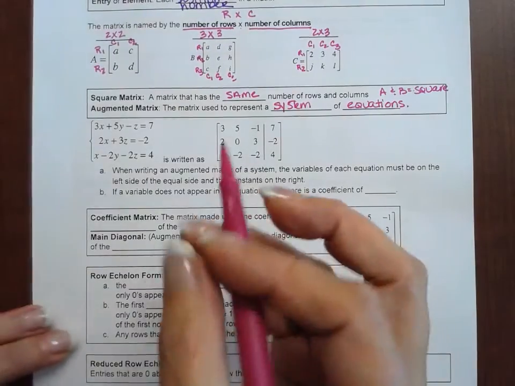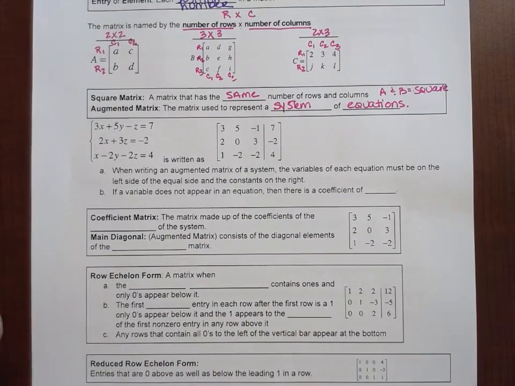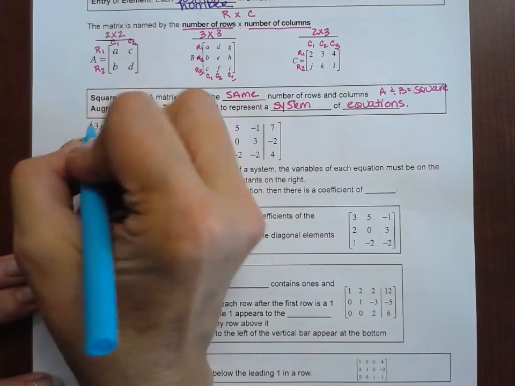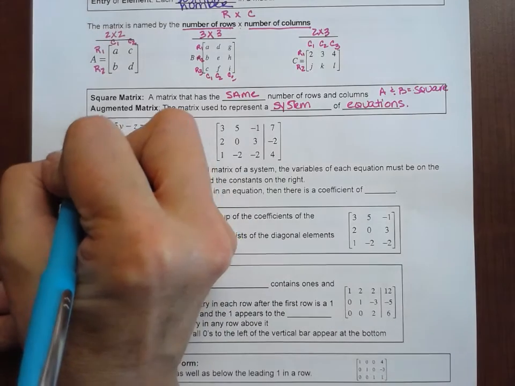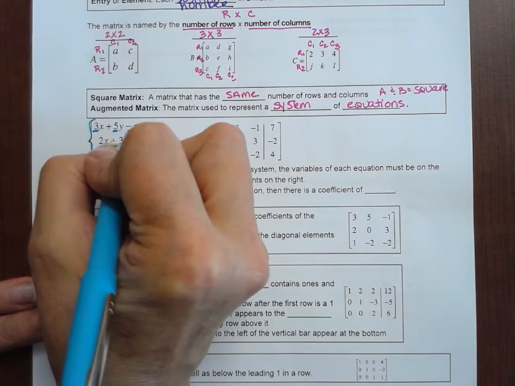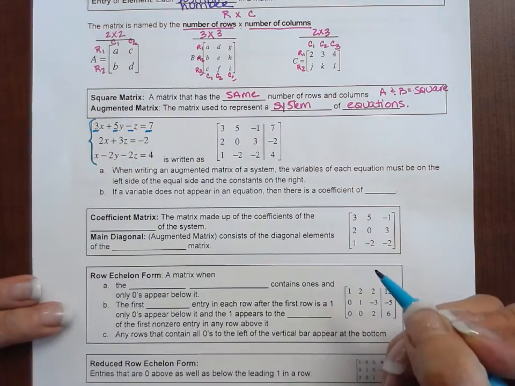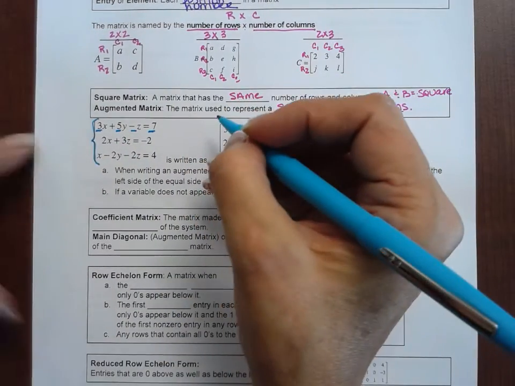So when we look at our system here, it looks just like some of the problems you had on the quiz, right? To write it as a matrix, you take the coefficient of each of them.